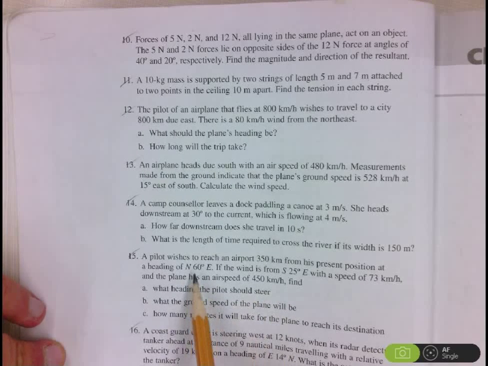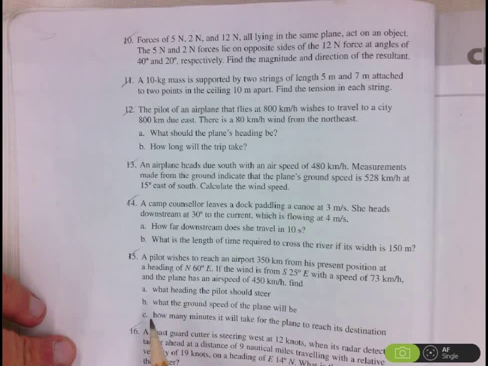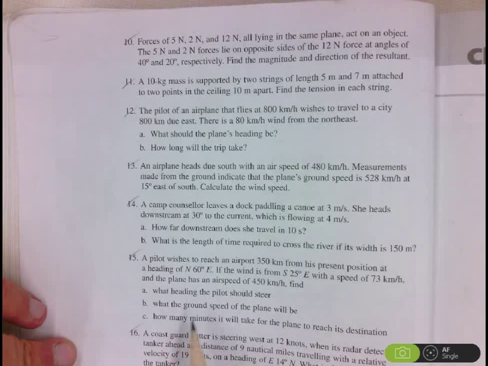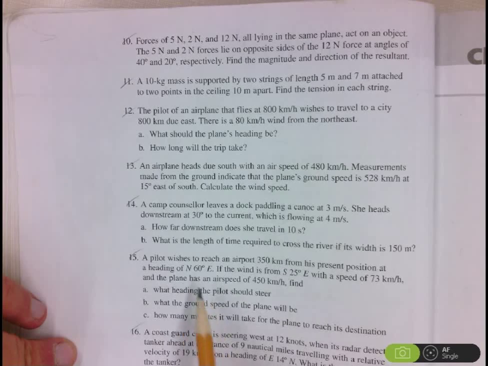So in order to get that resultant velocity, what we do is we're going to add the air velocity of the airplane, so the direction and magnitude that the pilot actually steers the plane, and to that we add the wind velocity to give us our resultant, which is in this direction here.